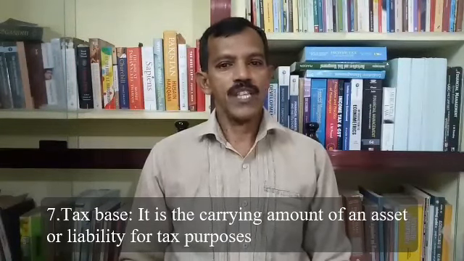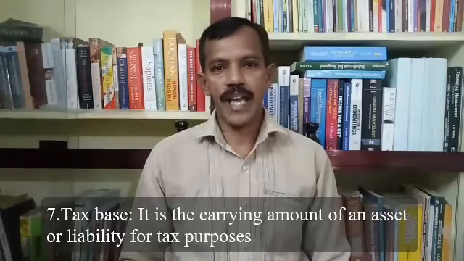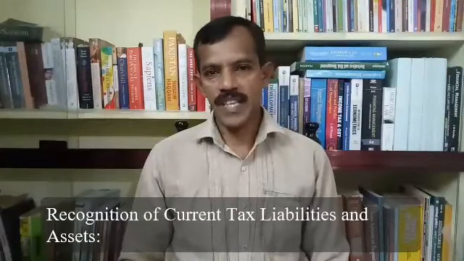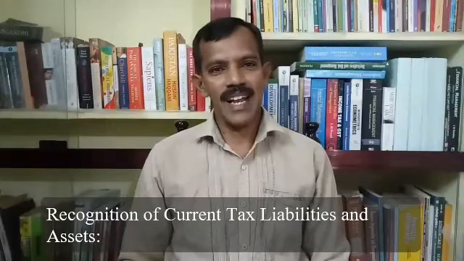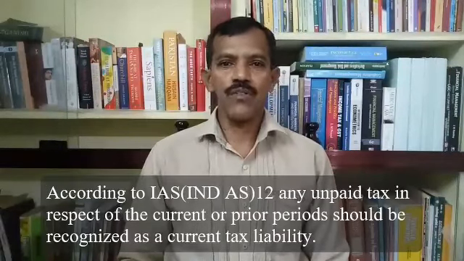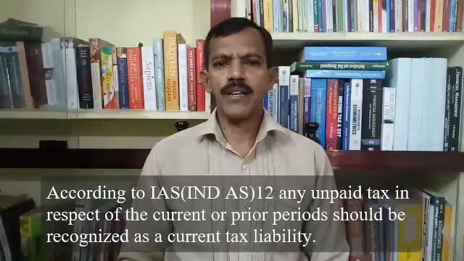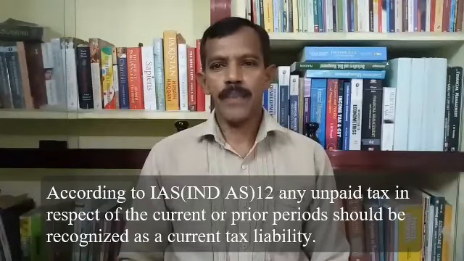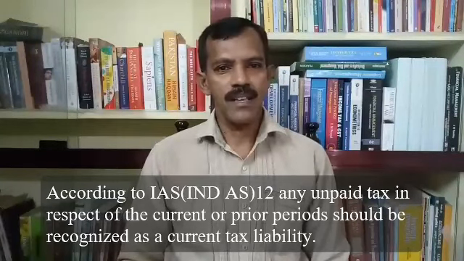I repeat, tax base is the carrying amount of an asset or liability for tax purpose. Then we discuss recognition of current tax liabilities and current tax assets. According to IAS 12 or Ind AS 12, any unpaid amount in respect of current or prior periods shall be recognized as current tax liability.